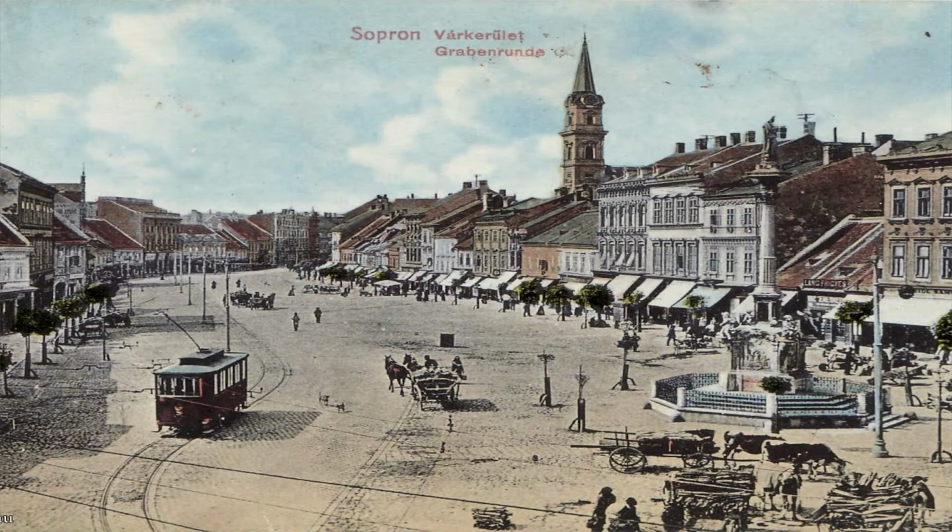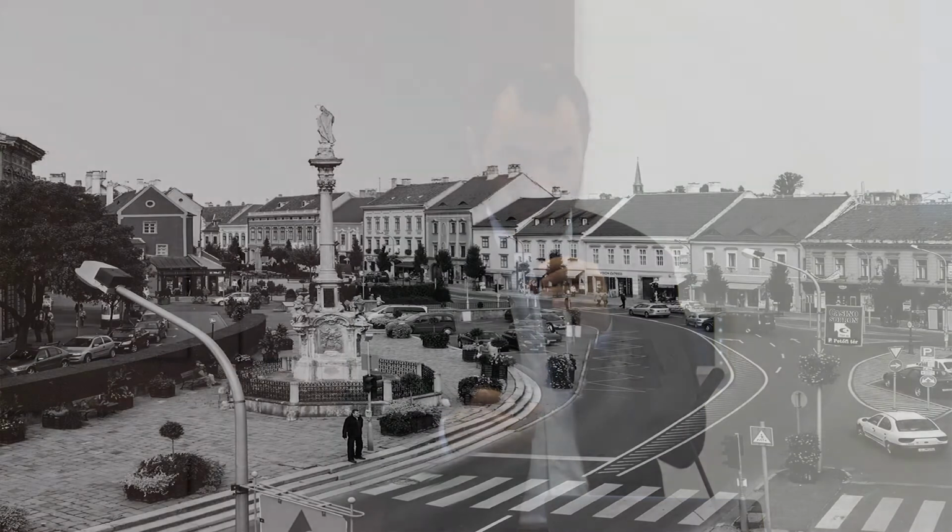You can see that it's not a square and not a road. It's a very unique space because of this origin that I mentioned. And it was the most important place for the citizens of Sopron. You can see the commercial functions in the ground floors, and other public activities like markets and so on.